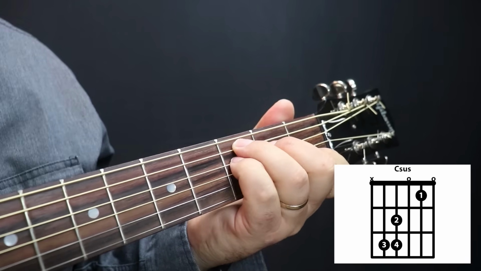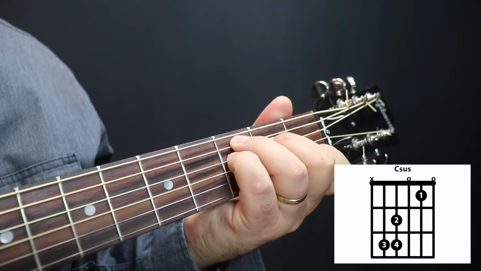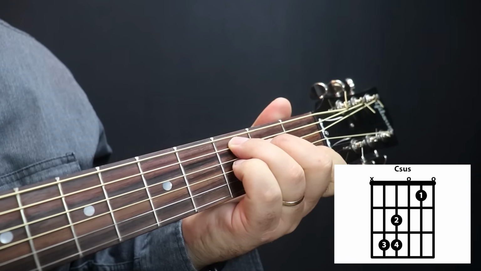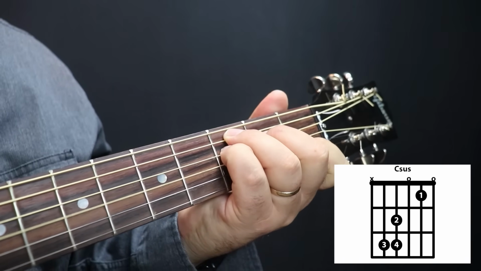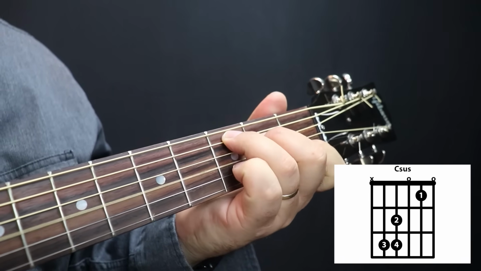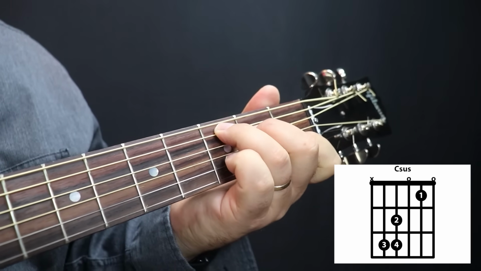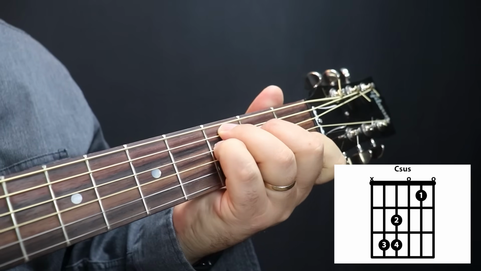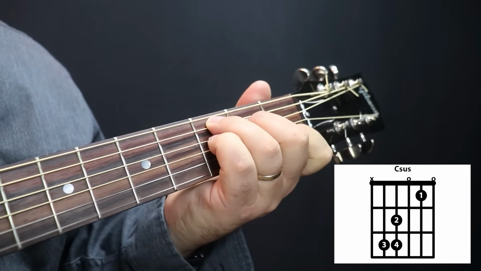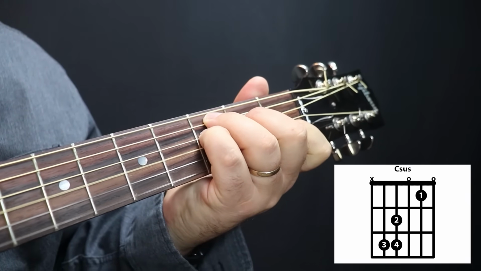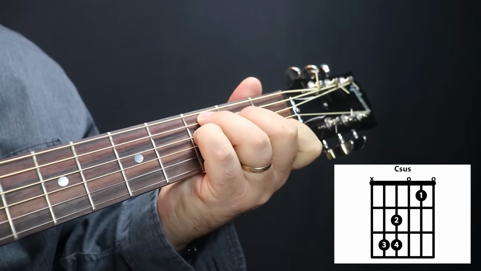String 1, 2, 3, 4. That's your C suspended chord.